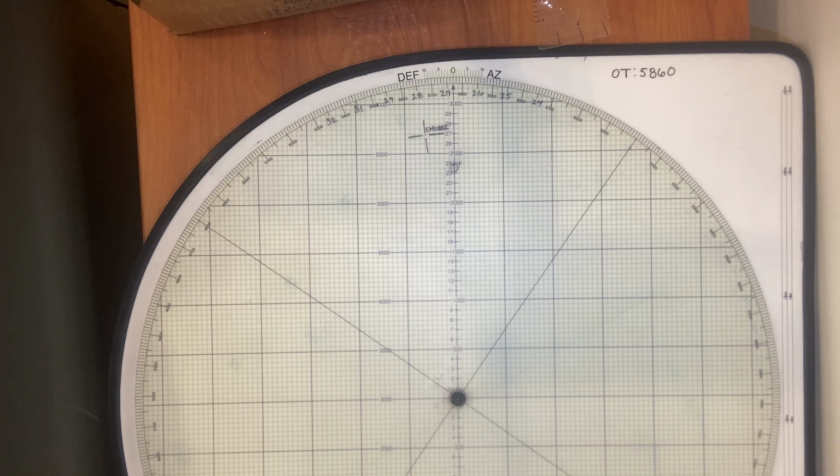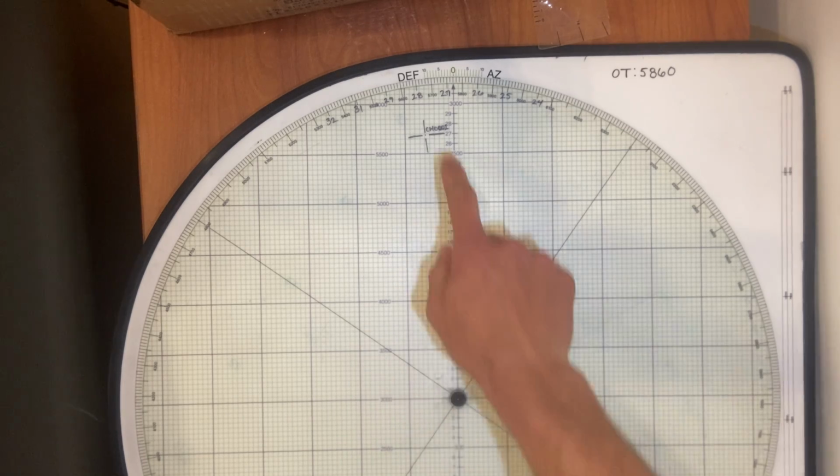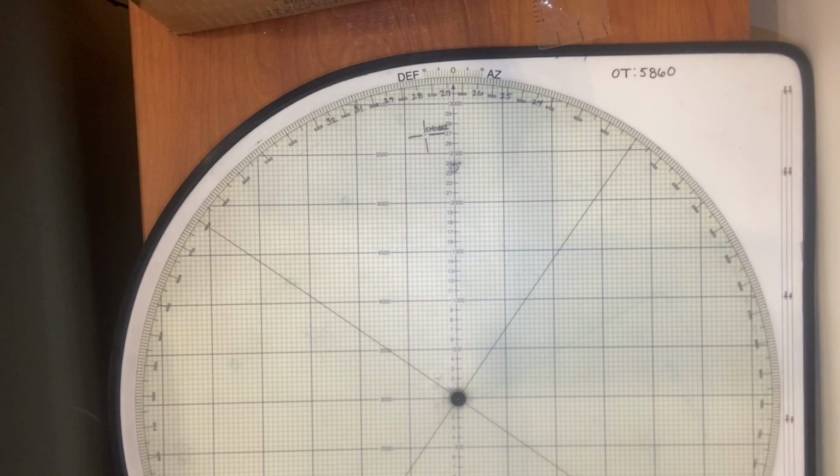All right, my azimuth. Reading right off my vernier scale, I have an initial azimuth of 5763. That is the azimuth in which I, at the mortar firing position, see the target.